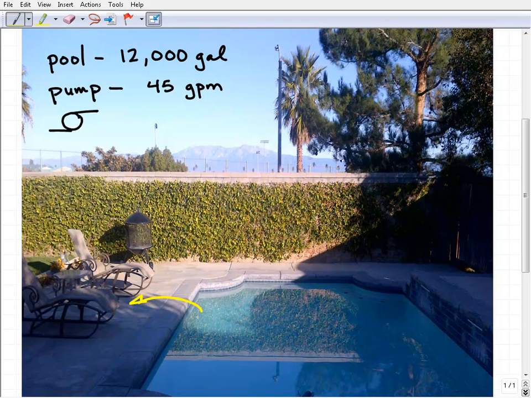Okay, so if you haven't tried this problem yet, of course I just gave you the problem. You might want to go ahead and pause the video and see if you can figure it out. Okay, so you have a pool with 12,000 gallons. You have a pump that can pump 45 gallons per minute. How long is it going to take the pump to pump out the pool? All right, so hopefully you can pretty much see that all you need to do is divide 12,000 by 45 and you get your answer.